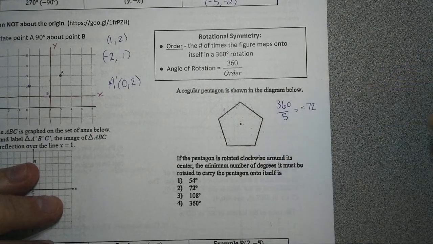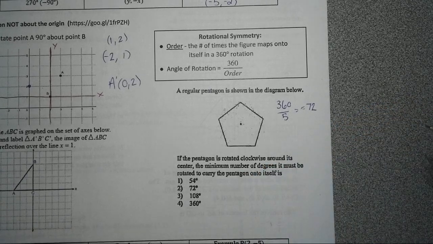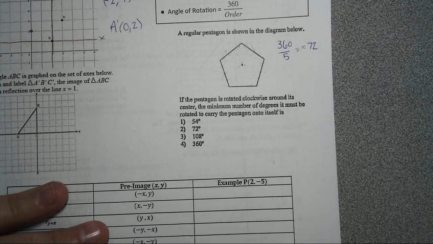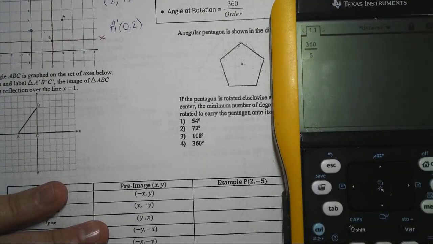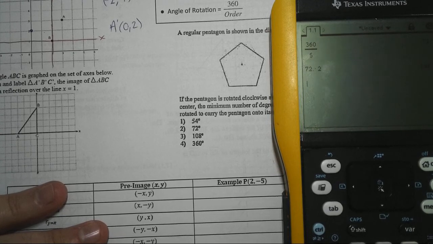Now, some questions will say, which of these is the minimum number of degrees? And sometimes it'll say just which of these is a possible angle. So if it's a possible angle, all I want to do is basically take 72 and multiply it times 2, and I'm going to get 144. Or what happens if I add another 72, and then another, and then another? And you get the idea here, right?